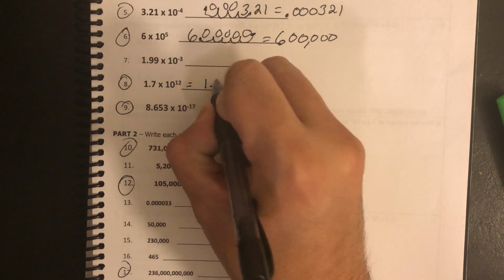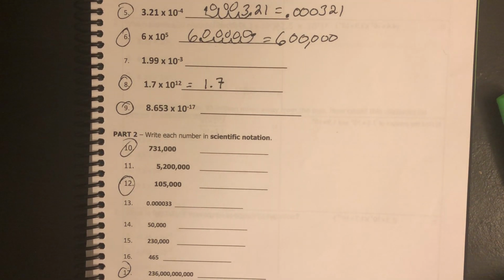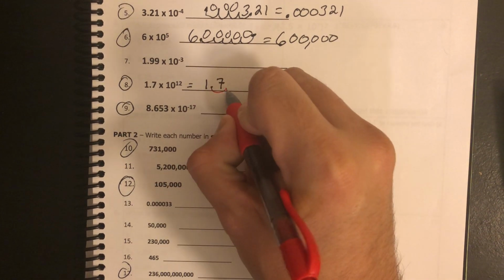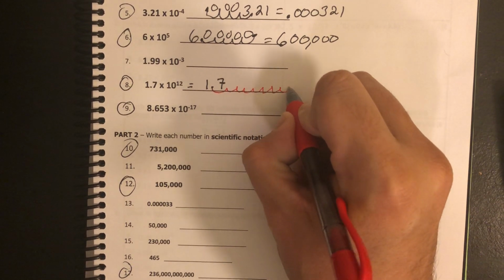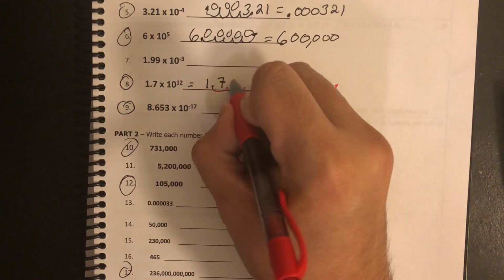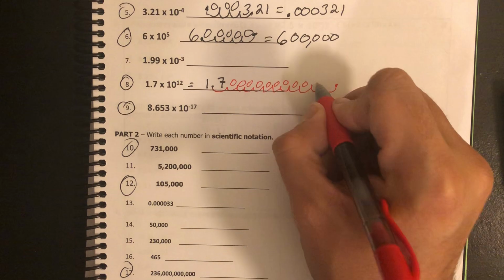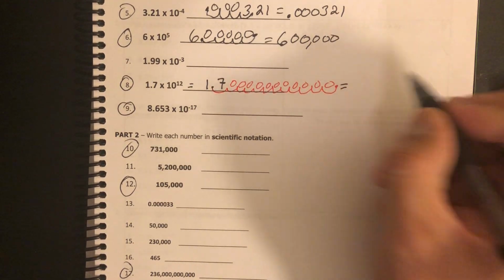So I'm going to say 1.7, and it's telling me to move the decimal 12 times to the right. 1, 2, 3, 4, 5, 6, 7, 8, 9, 10, 11, 12. Let's add all those zeros. Look at that. And now let's write out our number with commas.